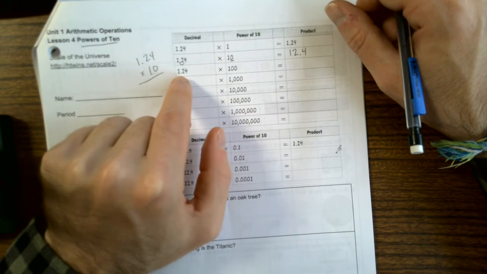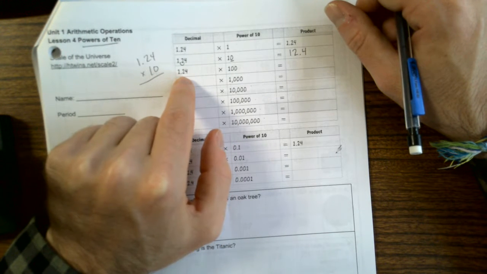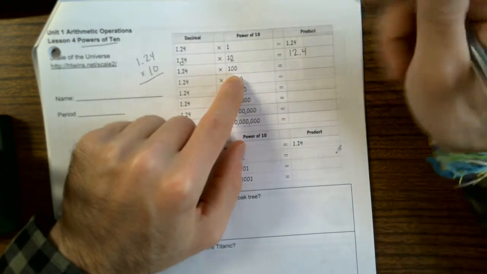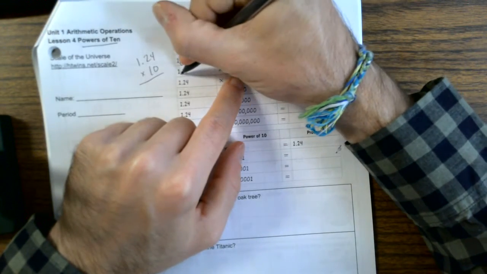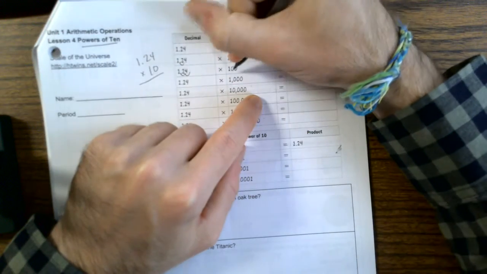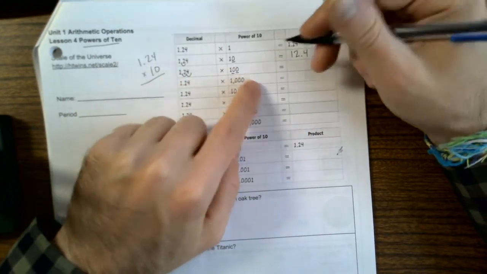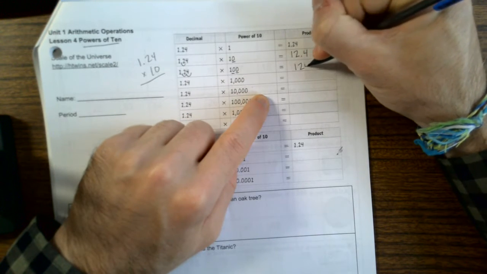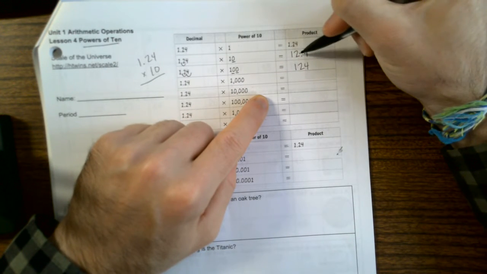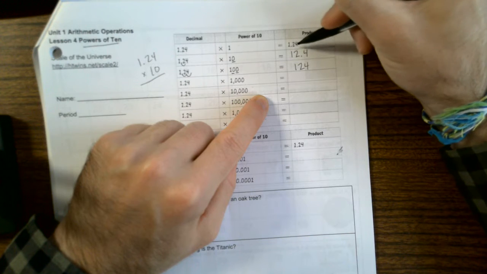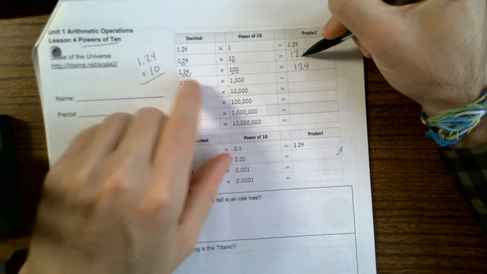Similar thing, next row. If we want to do 1 and 24 hundredths times 100, we would move the decimal point to the right twice, 1, 2, because there are 2 zeros in 100. So 1 and 24 hundredths times 100 is 124. Notice the products are changing each time by 1 decimal place.